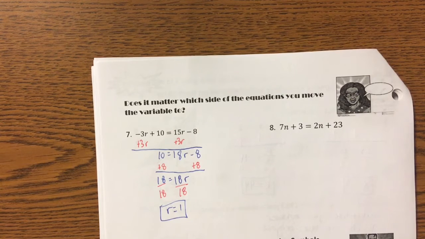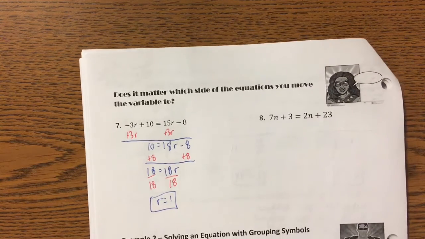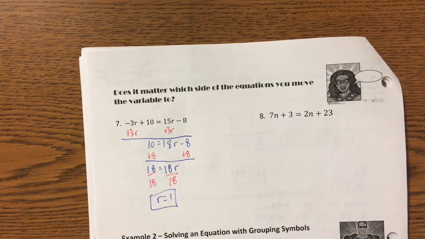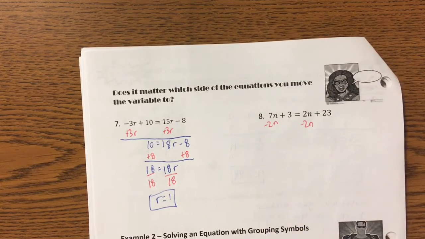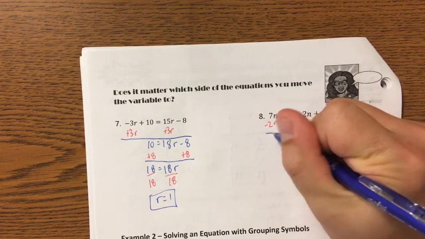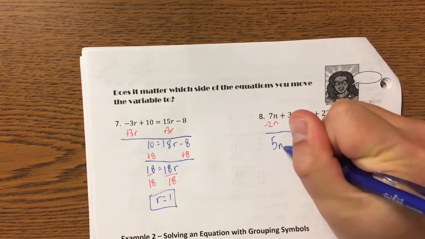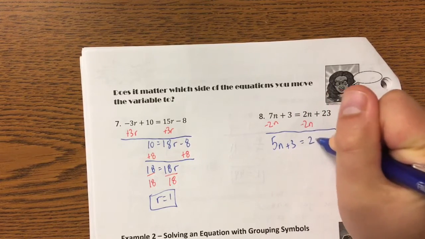Number 8 is very similar. Just think about which movement will make this easier. So yeah, let's subtract 2n from both sides. 5n plus 3 equals 23.